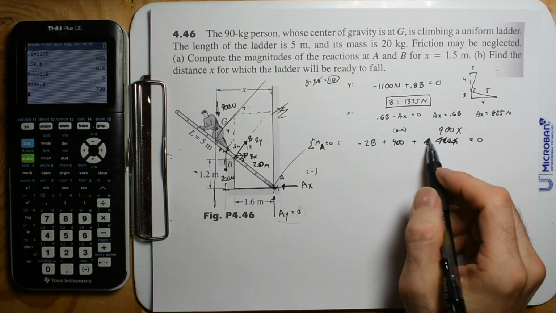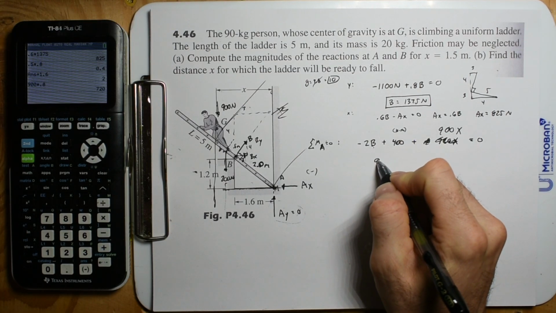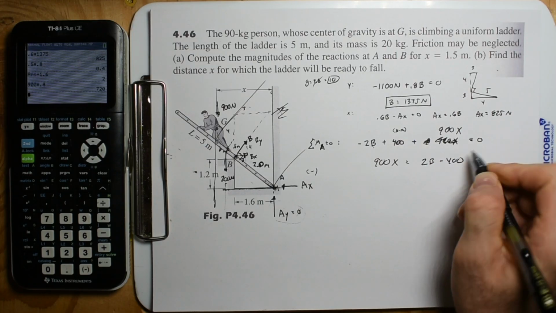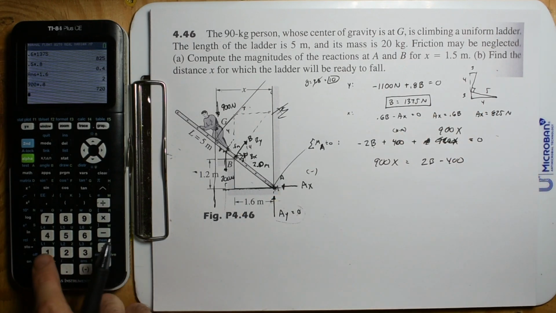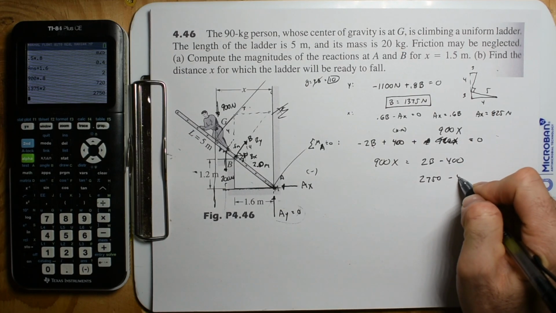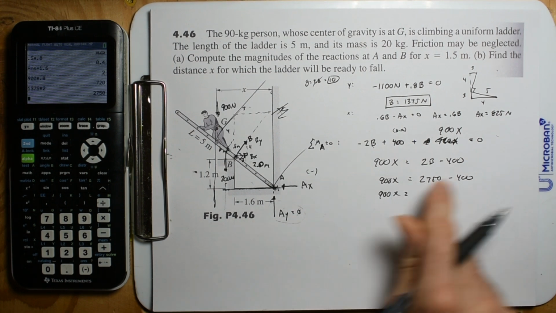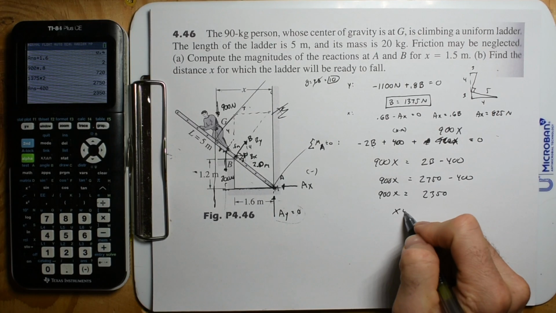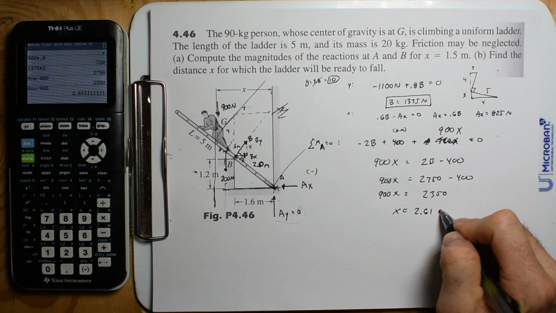All right, sweet. So we know what B is, and so we can just solve for x. So let's do at least 900x is equal to 2B minus 400. So I just got those things over there. And now I'm going to say what B is. That's going to be 1375 times 2. And so we have 2750 minus 400 is equal to 900x. Minus 400 is 2350. And then we have x is just this divided by 900. All right, so x is 2.61 meters.